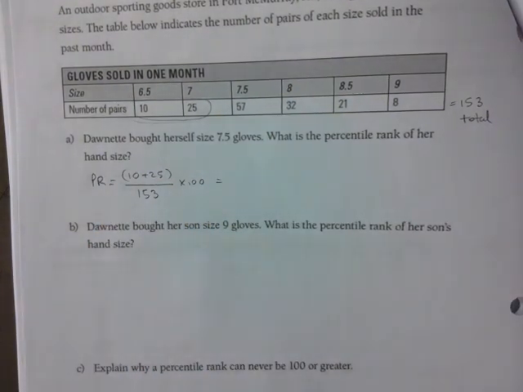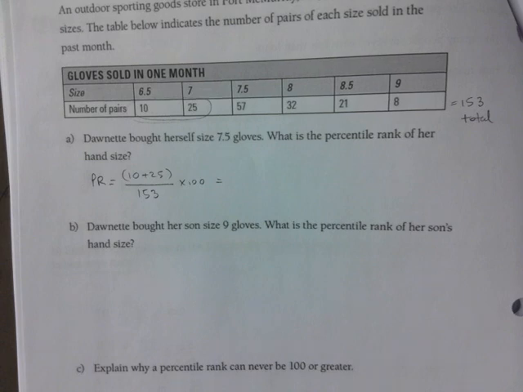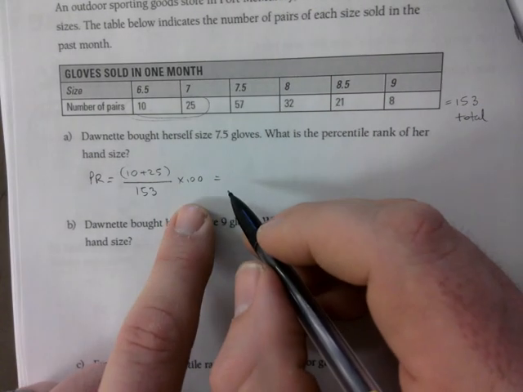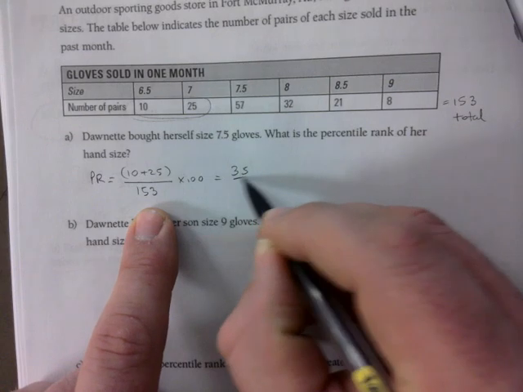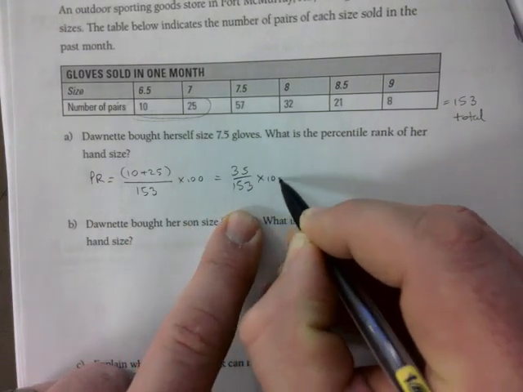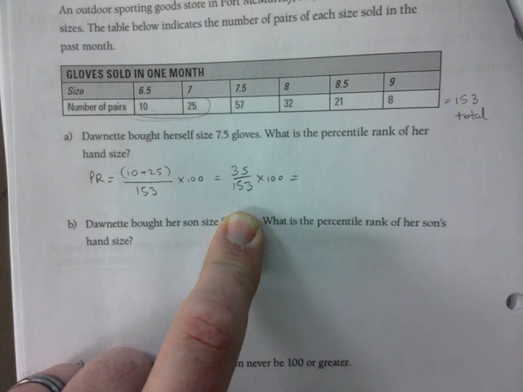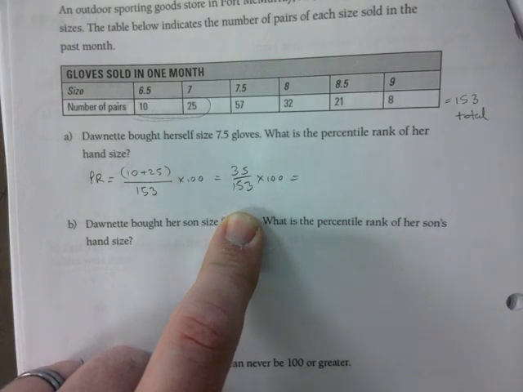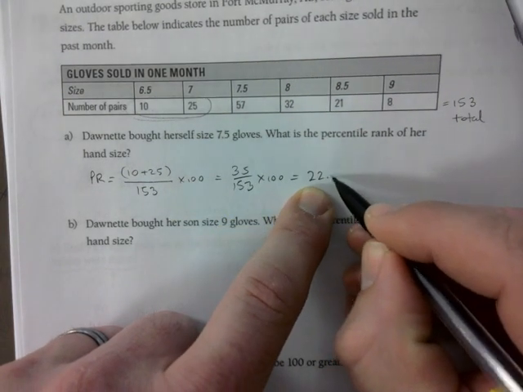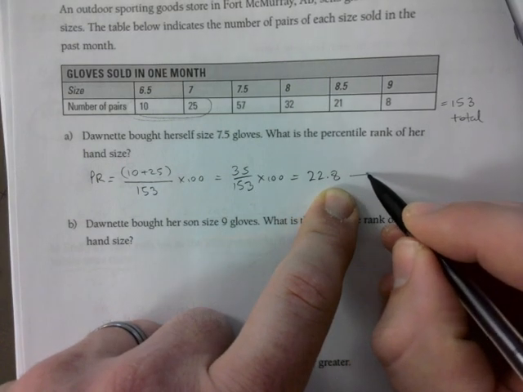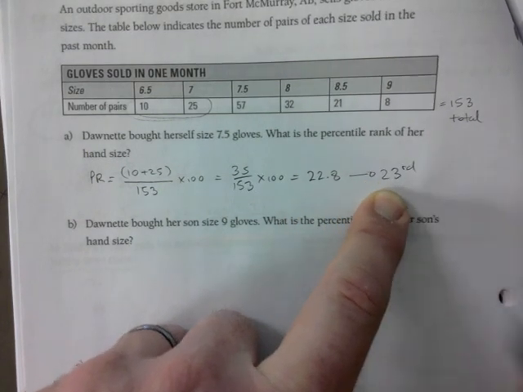Whatever I give you percentile rank, I would say, remember the definition of percentile rank. What is it? I need to figure out how many are lower than whatever they're giving me. Income, height, temperature, it doesn't matter. How many are lower? So this is 35 over 153 times 100. What is it? 22.8? Okay. So we're going to say 23rd percentile.